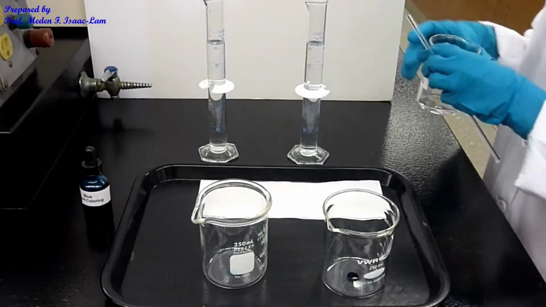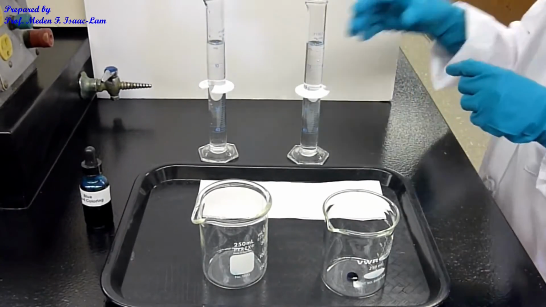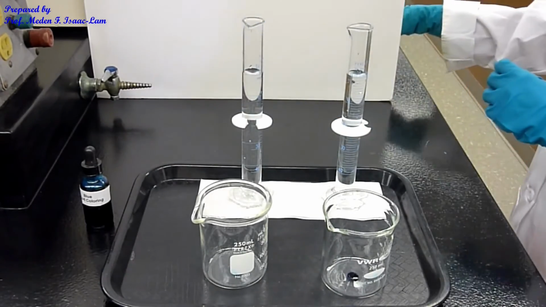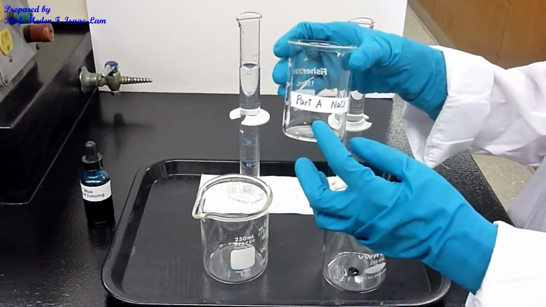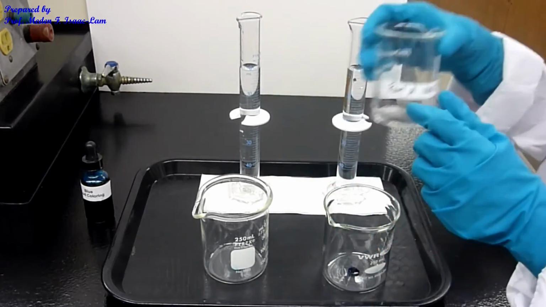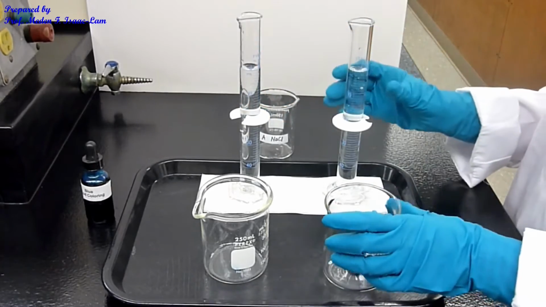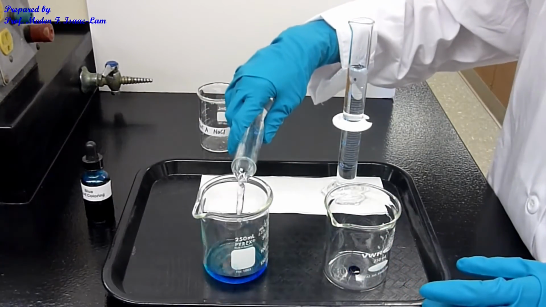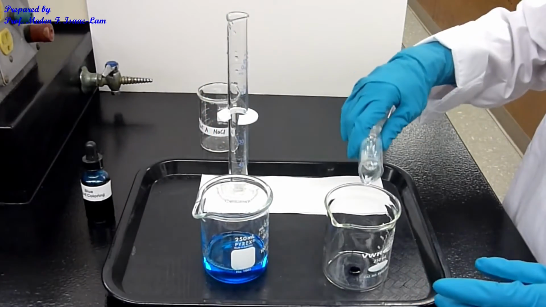So I now have 50 ml each of the part A solution. I split the solution that we had from part A, NaCl aqueous solution, into 250 ml graduated cylinders. So now I'm just going to pour it here. Okay, and then the other one the same.